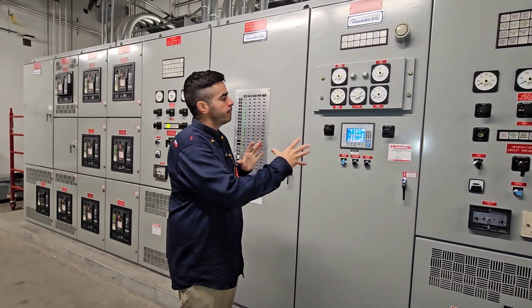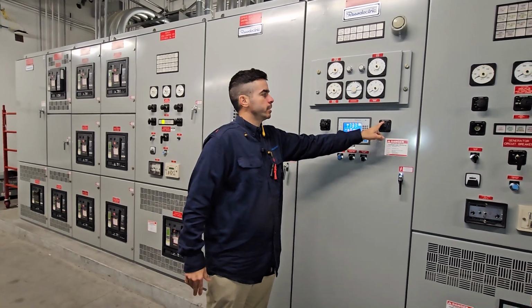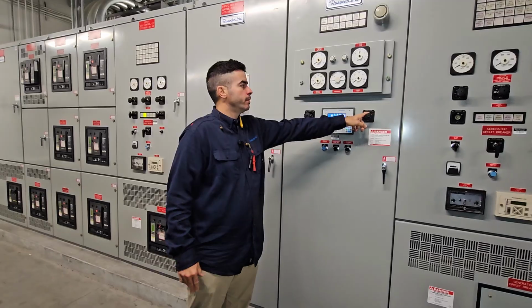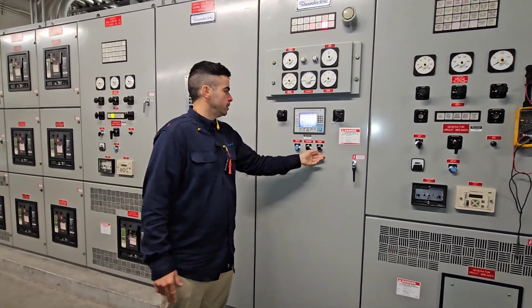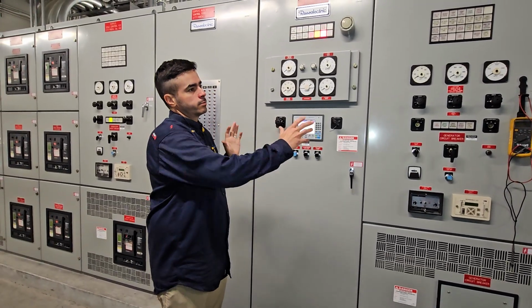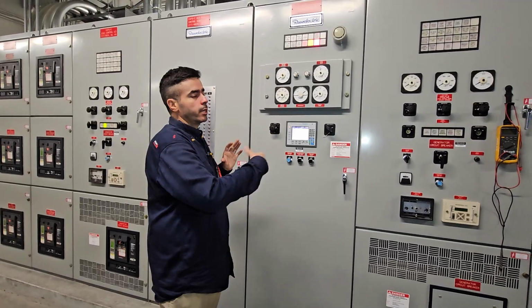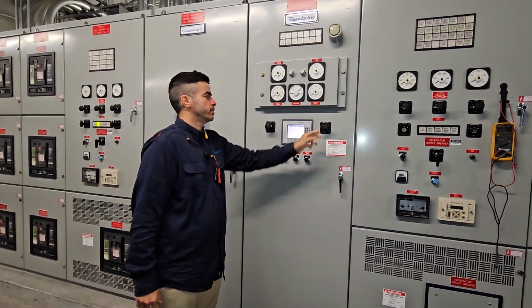So in an automatic scenario, right now the system has a master control selector switch, which always has to be in auto. Because if you turn it to manual, you get an alarm. This is not a normal condition. But also the generators will start on their own, but they will not connect to the bus on their own. So you have to be in auto in order for that to happen.